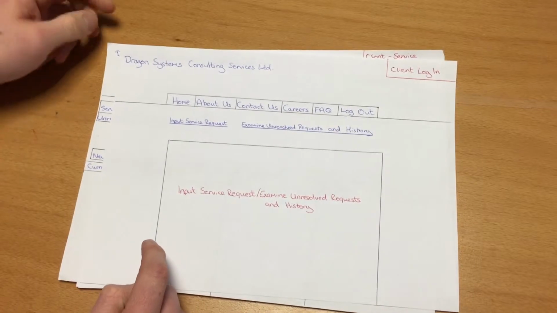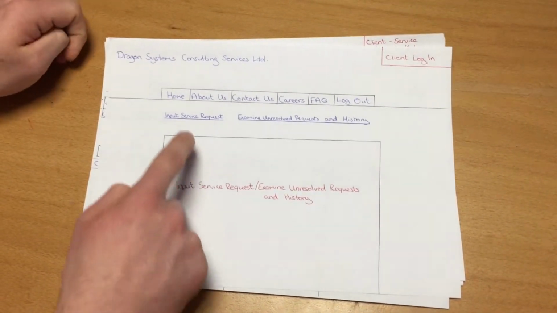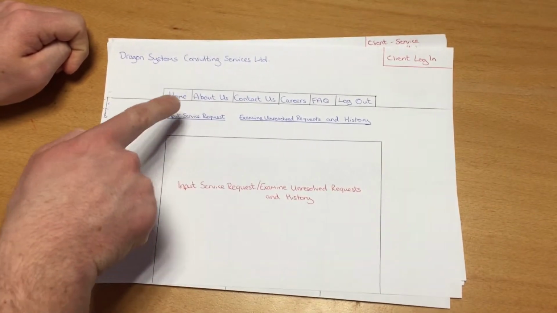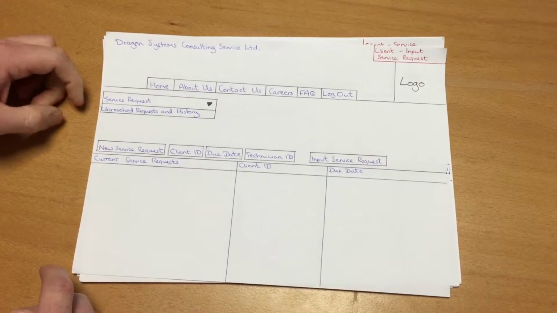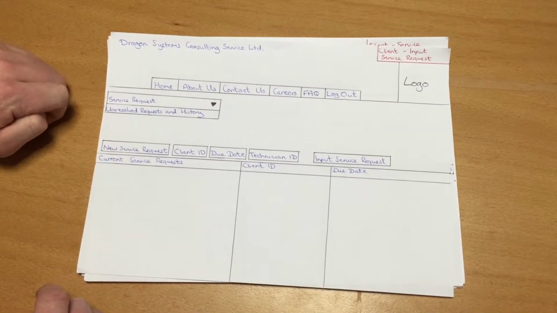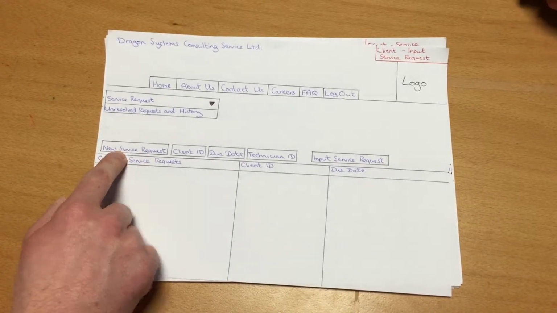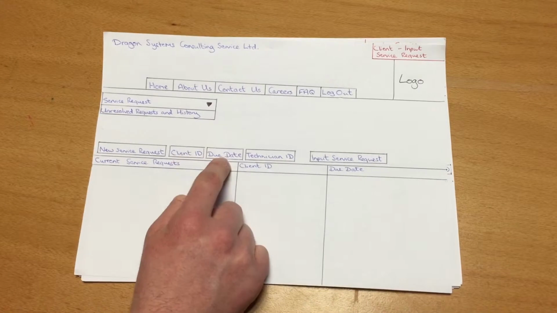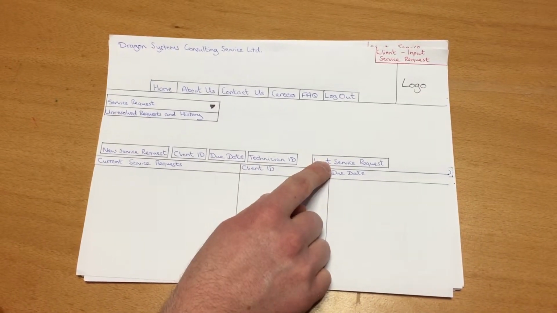So next we're into the actual main client page, the client login page. We want to input a service request, so we hit the link up here. Now we have a drop down box where we can change from the service requests to the unresolved requests and history. We want to use the service request, so we can type in the service request here, put in the client ID, the due date, the technician ID, and then click the input service request button.